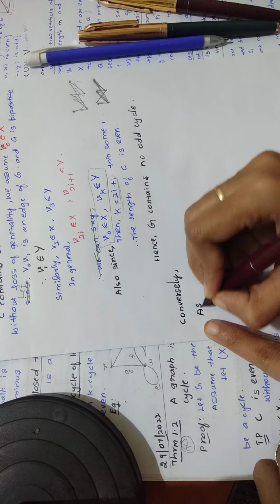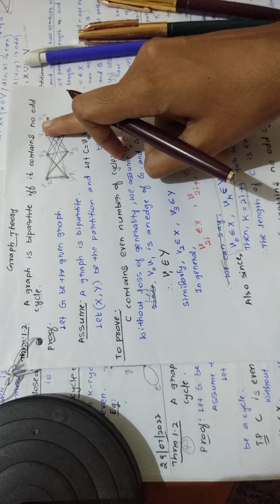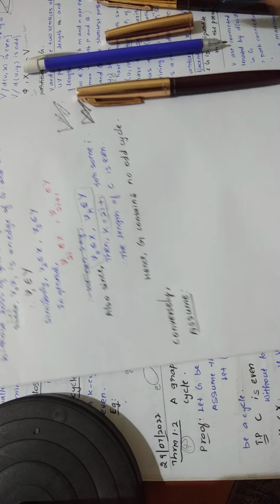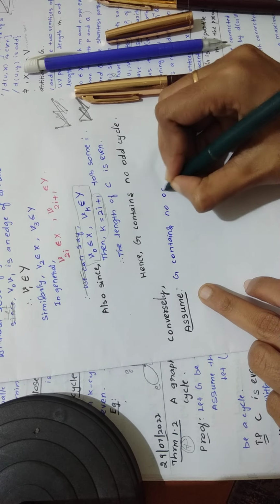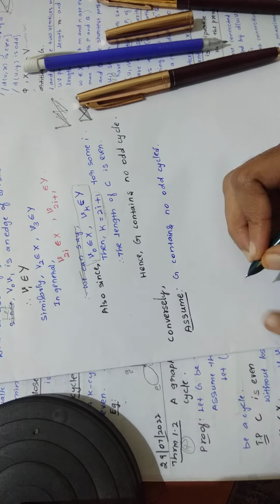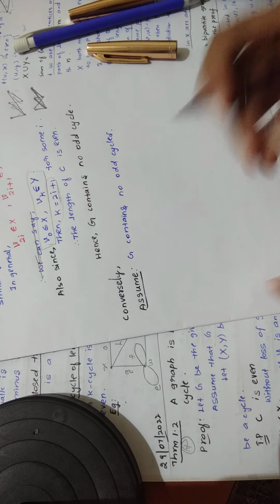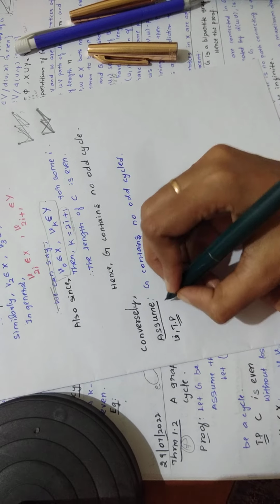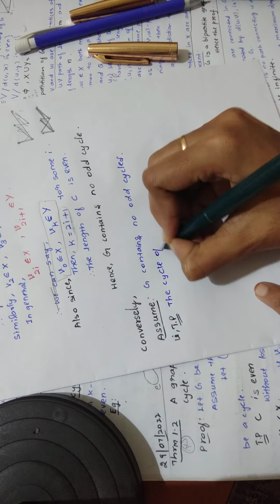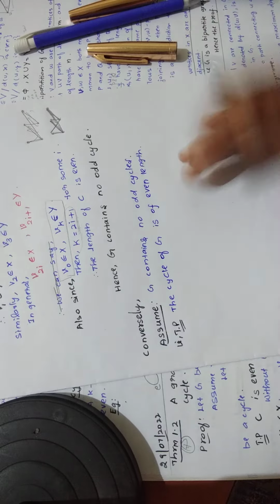Conversely, assume G contains no odd cycles. That is, the graph contains no odd cycles. Okay. It means that is to prove, that is to prove G contains even cycles. That is what the meaning is, right? That is to prove the cycles of G are of even length. Is that okay?